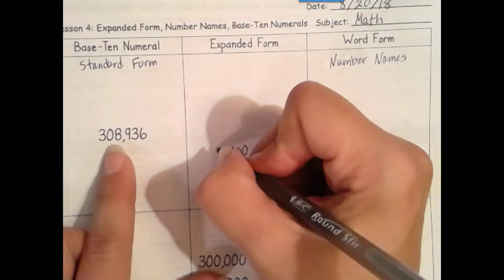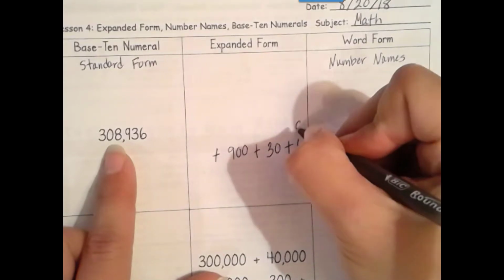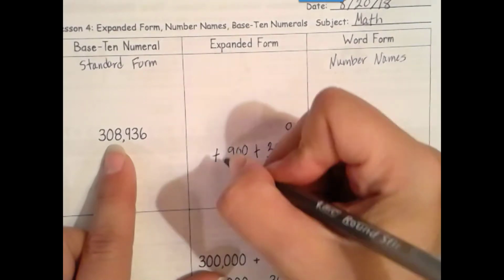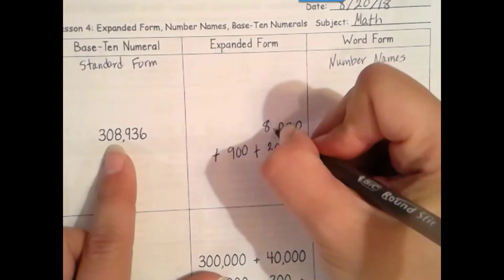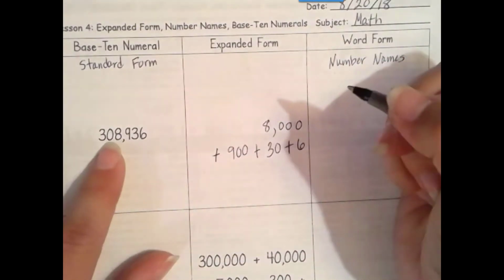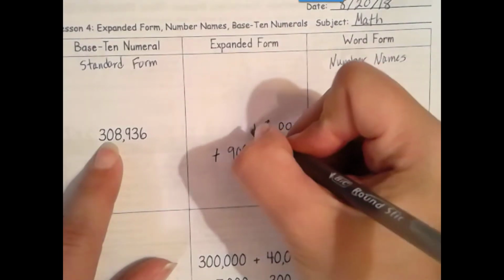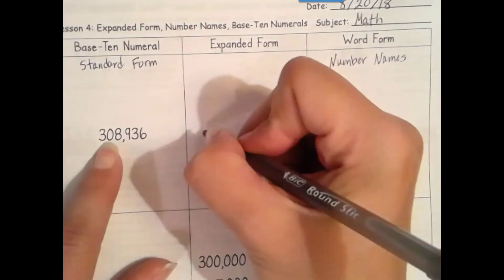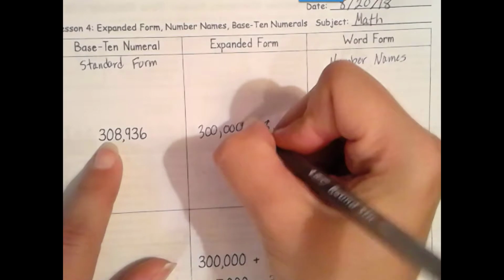Okay, and then I'm kind of running out of room, so I'm going to write it above, but I'm going to keep the plus sign there. 8,000. Now here we just have a placeholder. And so the placeholder is just keeping that from becoming 38,000 and keeping it 308,000, so I don't need to worry about the placeholder. Okay, and then I have 300,000.